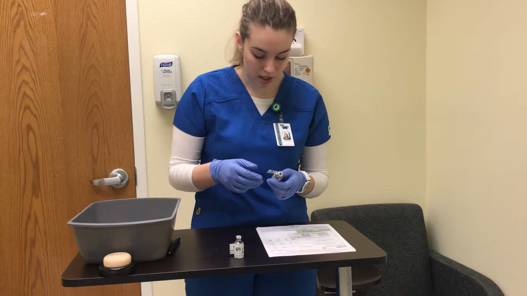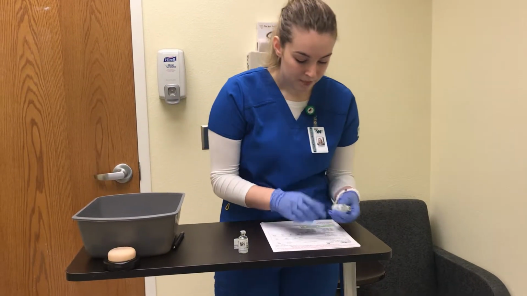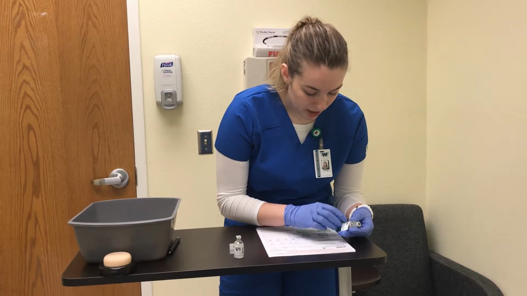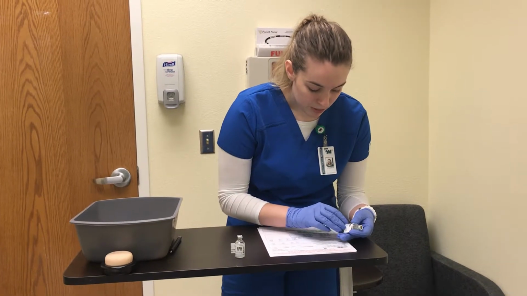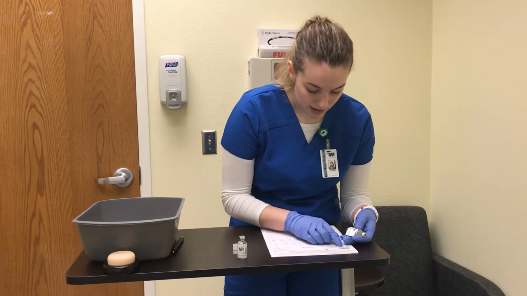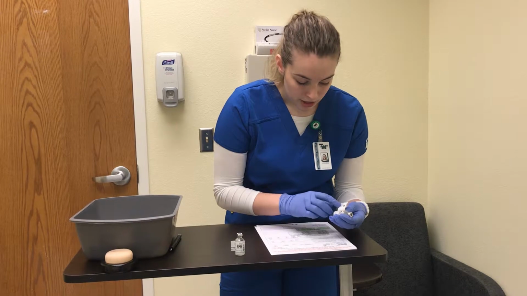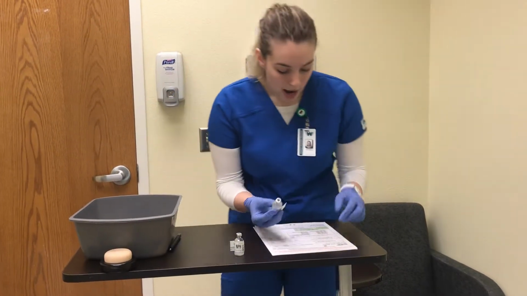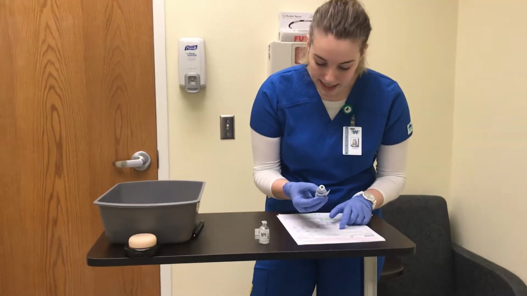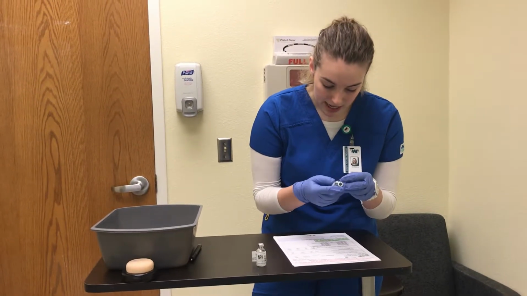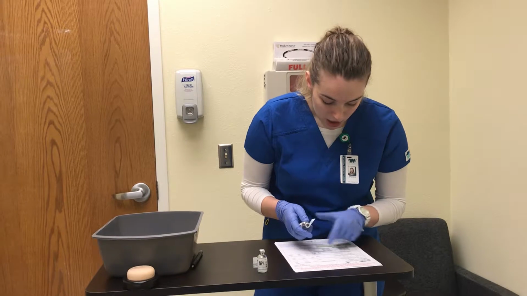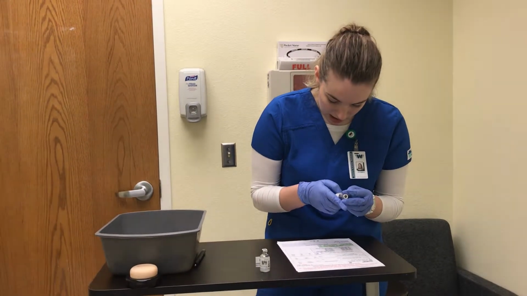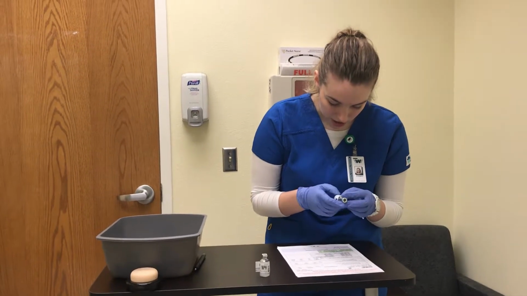Okay, next I have my regular. So first I have Shirley Coast, 54, female. Date of birth, 5/14/64. Dr. Leo, room 211-1. So I have my regular insulin, and it is a U100.